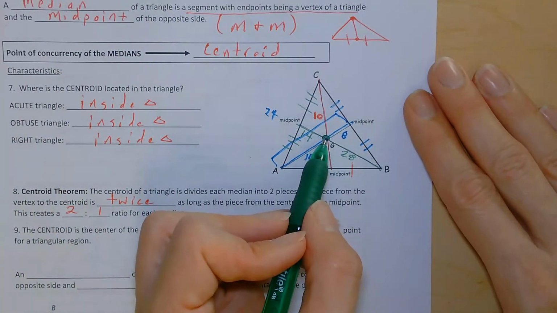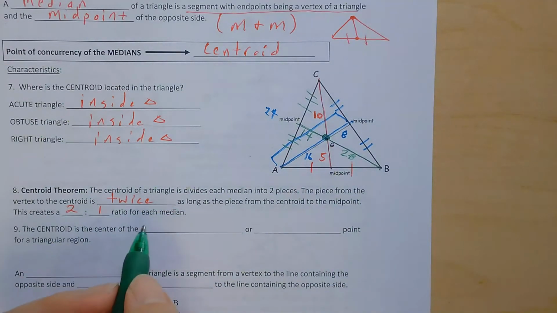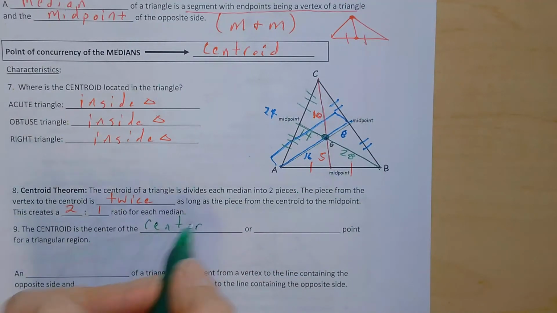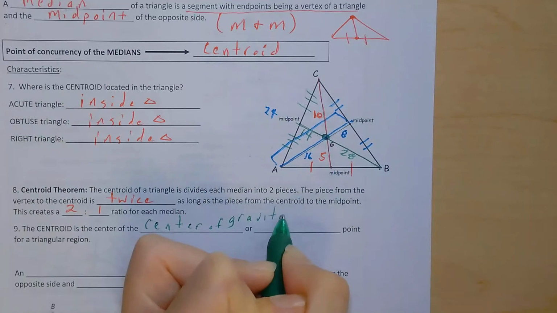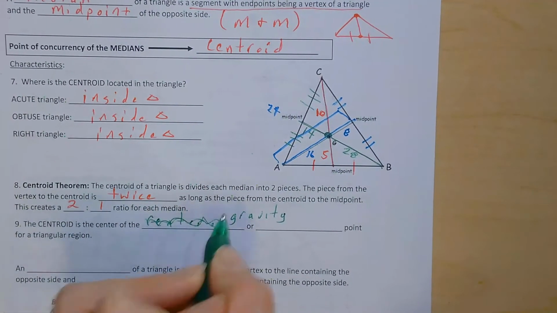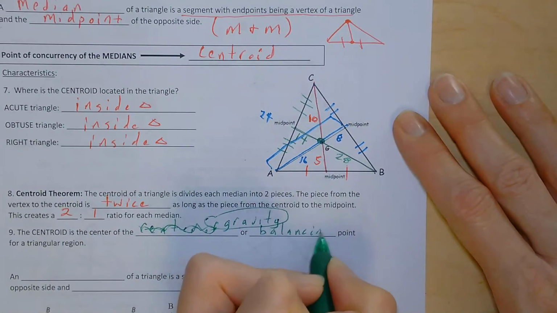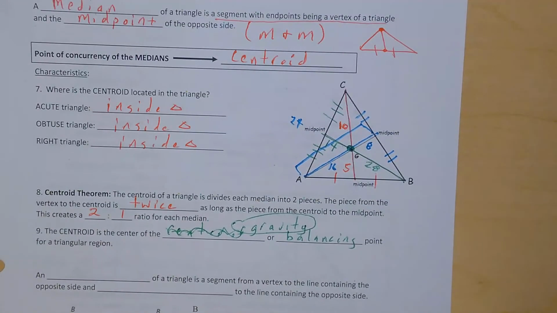The other thing is, if I took my centroid and I balanced it, I could hold it on my pen or pencil, and I would know that it is the center. What do I want to say here? Oh, balancing point. I think I was supposed to say in this blank, center of gravity. I didn't give you much room. It's the center of gravity. Center of gravity, or it can be called the balancing point. So if I hold it up, that actually is the point that it balances on. It's the center of gravity for a triangle in a triangular region.